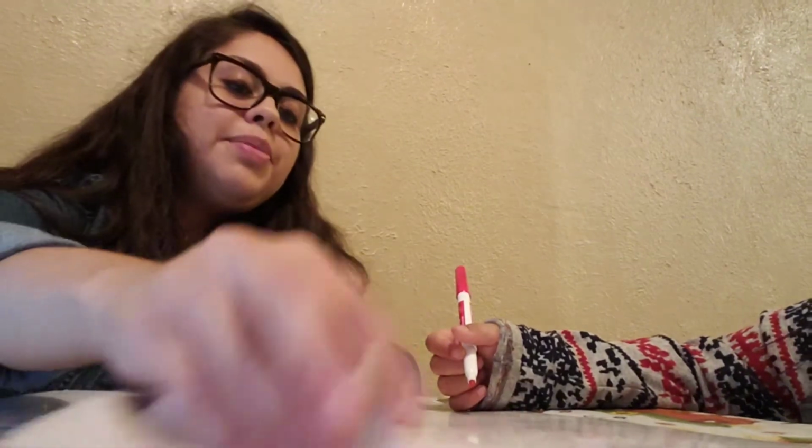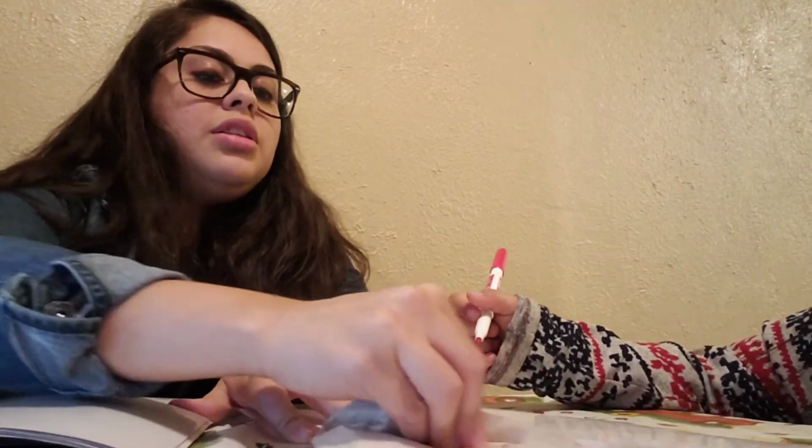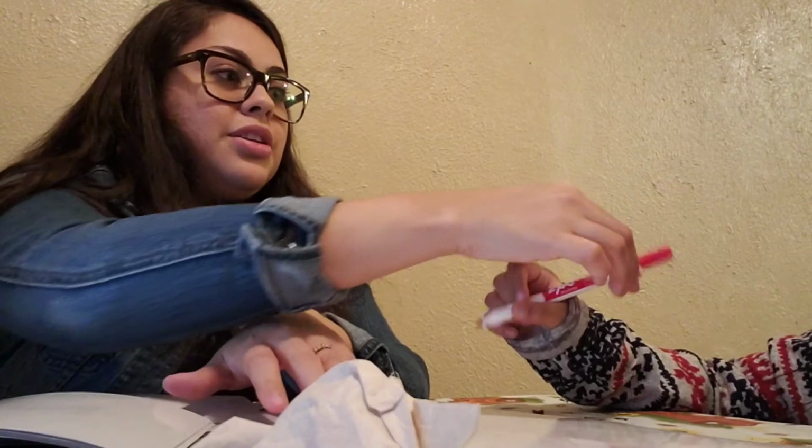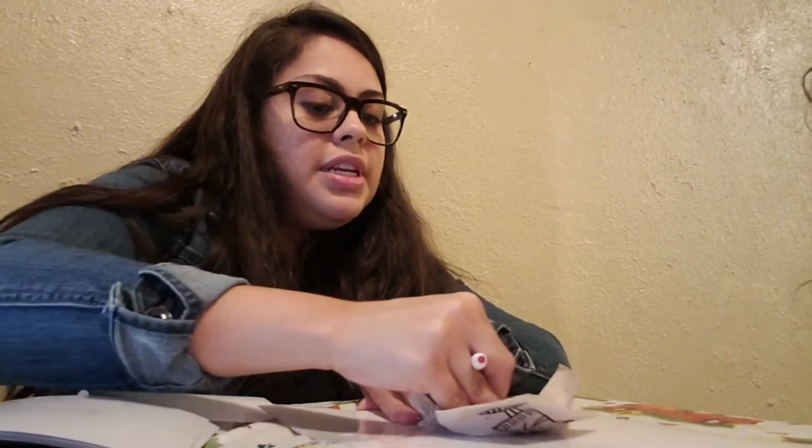Let's try another number. Let's try a number that's a little bit harder. How about we do 17? 17 is 10 and how many? There you go. You can draw little circles. You can draw little lines. You can draw a number box. Yeah, you want to draw a number box?